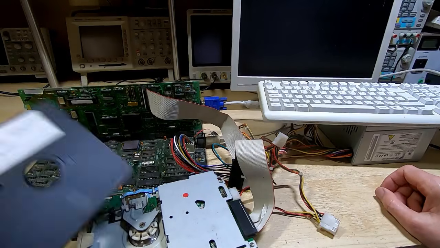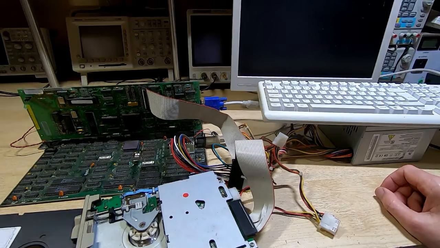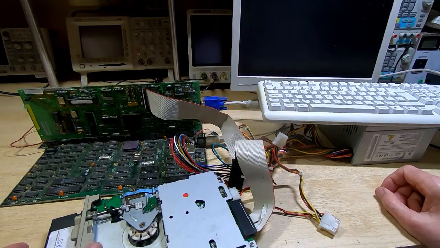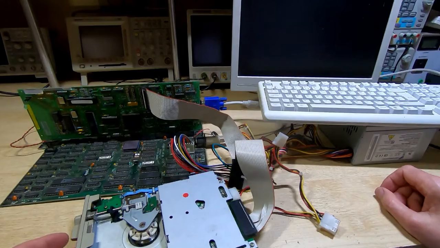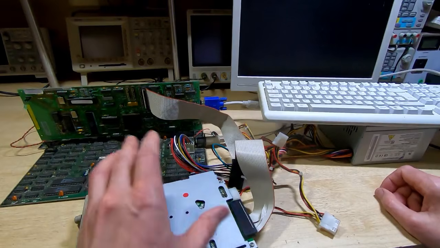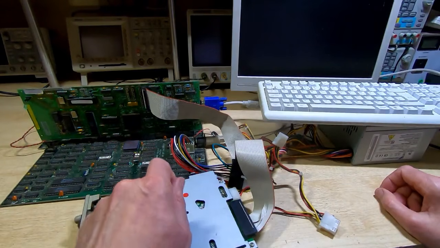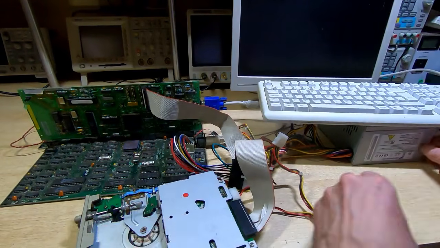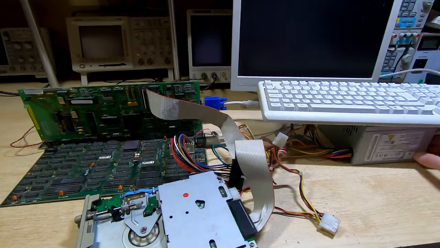In fact, this is a later version. The one I had was version 1, which again I do have the original disk and a copy. Very similar, just slightly different the way it was laid out. So we'll put that into the drive, and in theory when we boot this up now, it should try and boot from this floppy drive. So let's try that and see if it actually works.